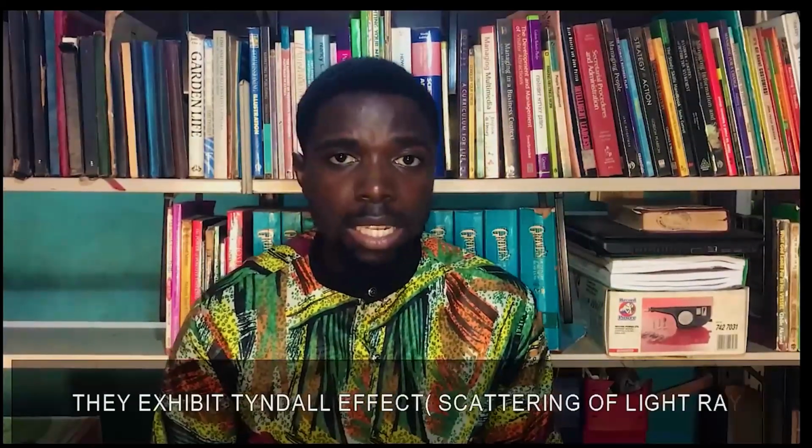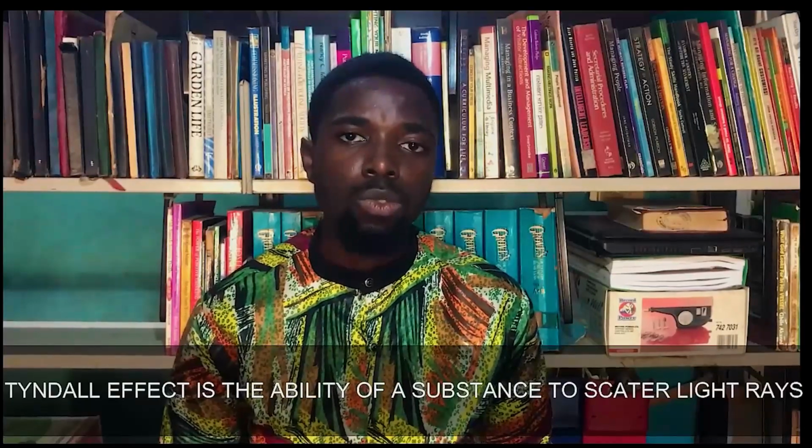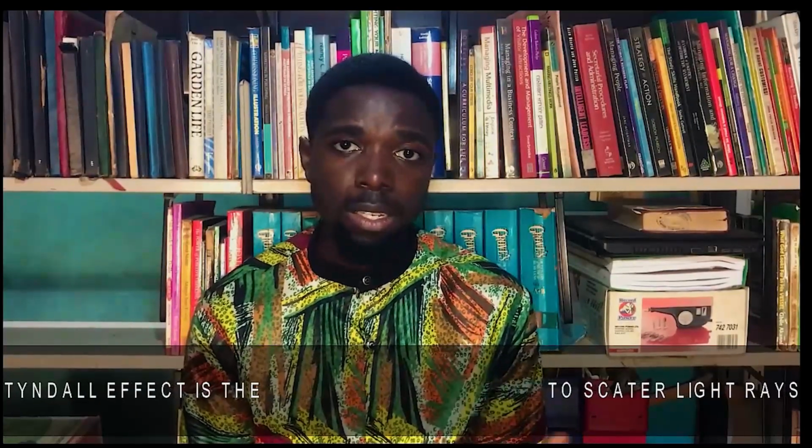Now, because of the relatively large size of the particles of a colloid, the third property is that it exhibits the Tyndall effect. Remember, we said that the Tyndall effect is the ability of a particular solution or mixture to distort light, scatter light in different directions, and the emphasis in the Tyndall effect is size.